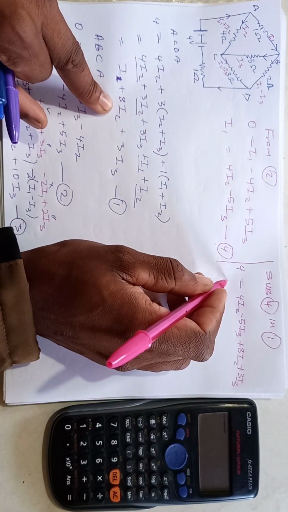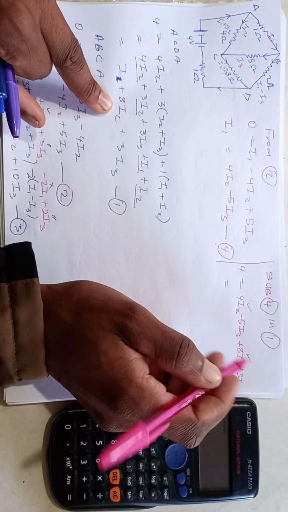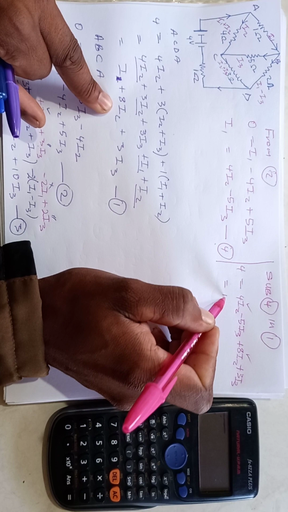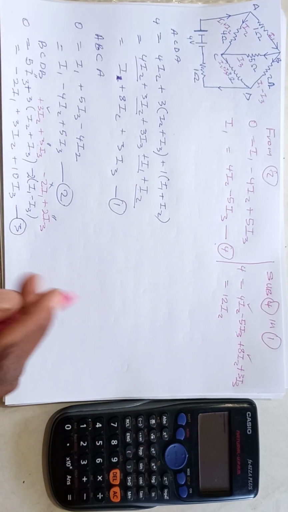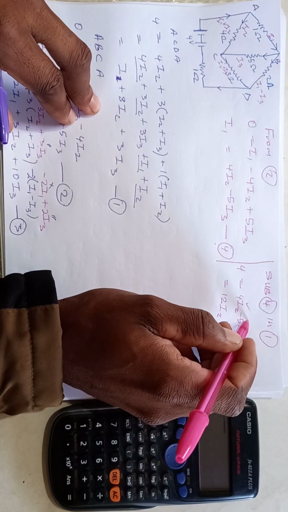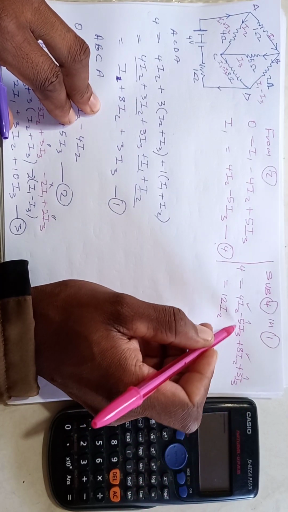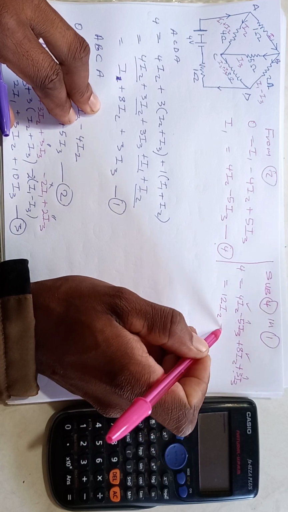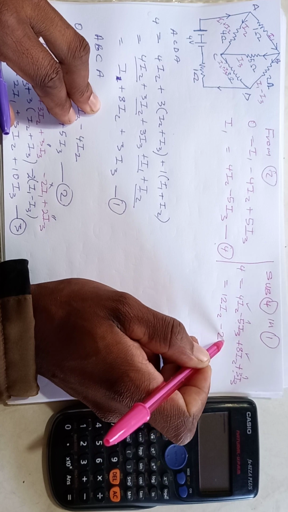So what do we get here? We've got I2, I2, all positive, so we'll get 12I2. We then have this one, I3, I3. This one is negative and this one is positive, so we'll have minus 2I3.